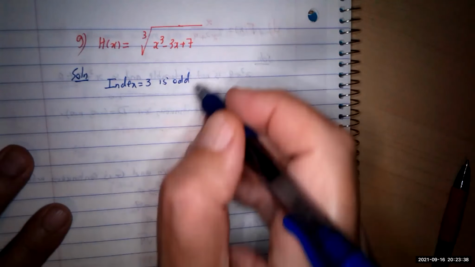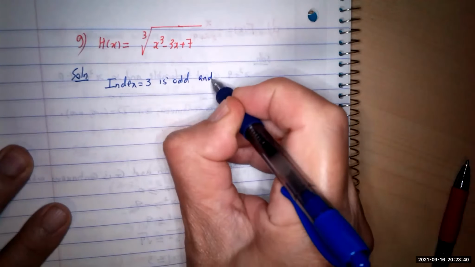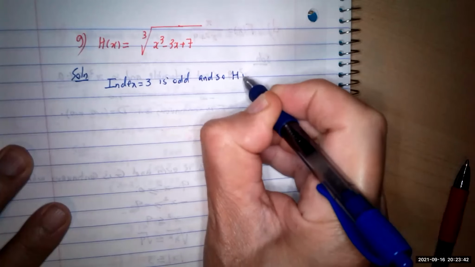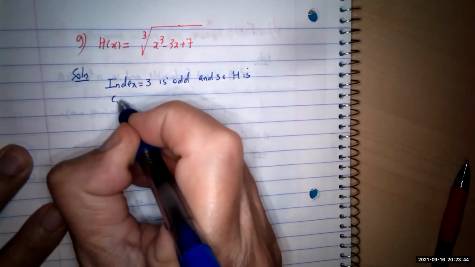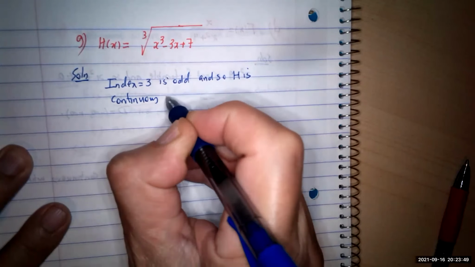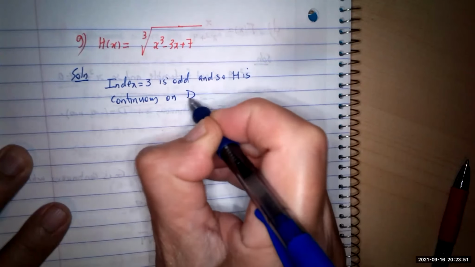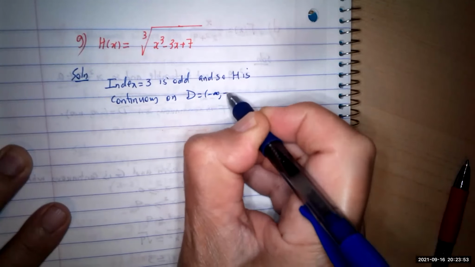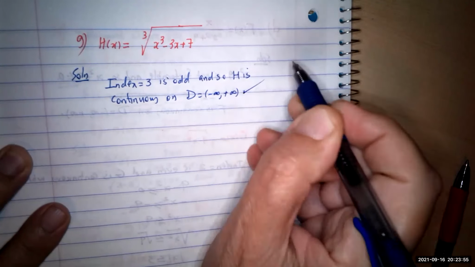That's it. So what you have inside is a polynomial, and it's continuous everywhere. And so h is continuous everywhere, on this interval, the domain of negative infinity to positive infinity, and you're done.